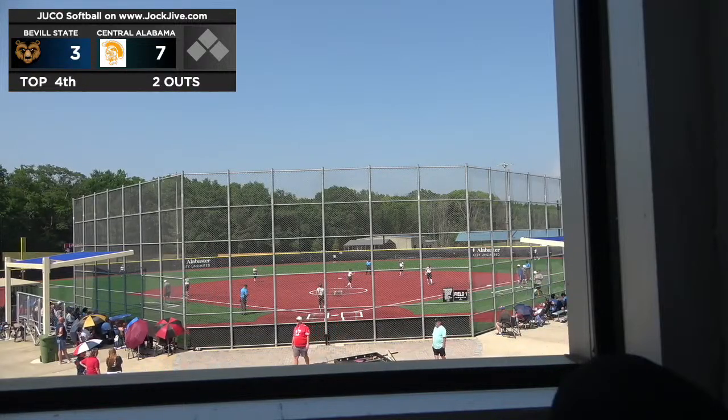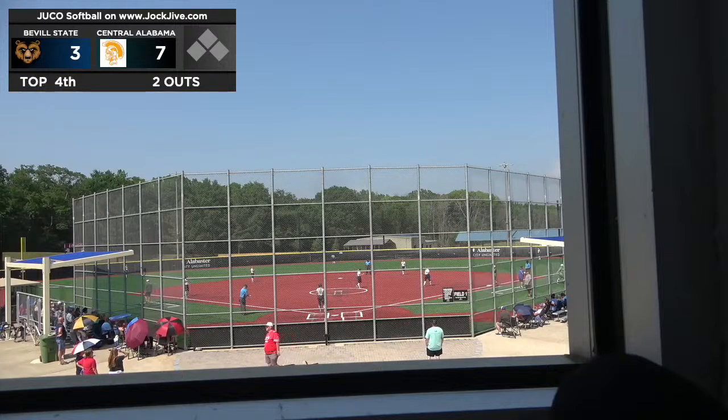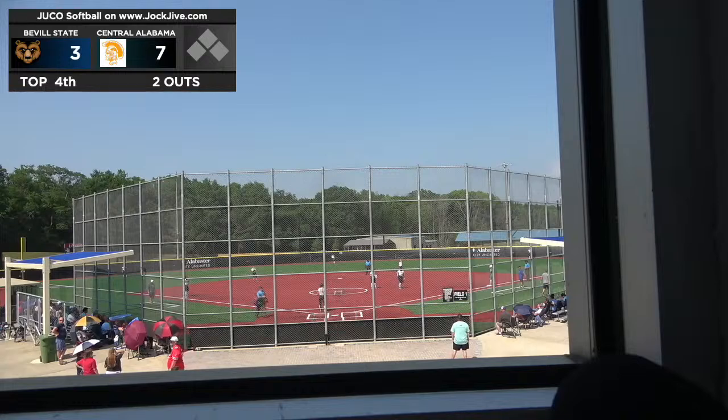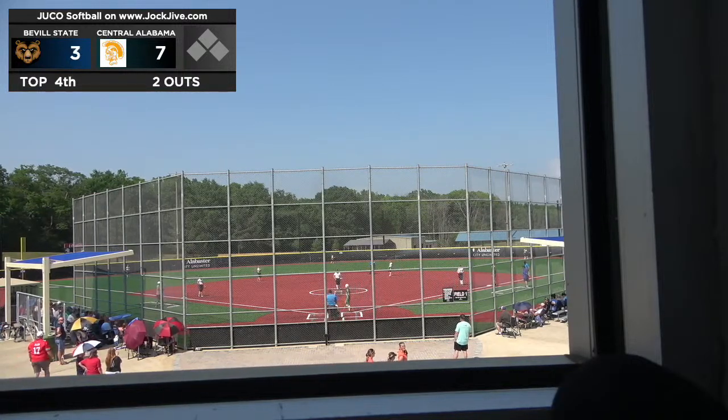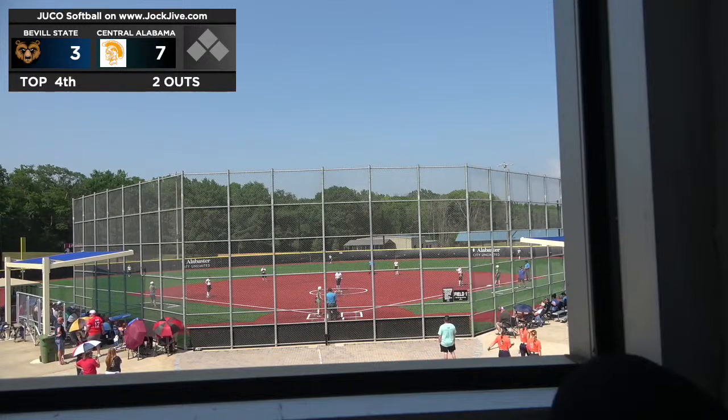Makes it 7-3. Effective inning for the Bears, as now pinch running for Blevins. We'll see if we can get another number, but Blevins will be pinch run for. And now coming up to plate should be Allison Bates, the catcher for Bevill State, and it is.